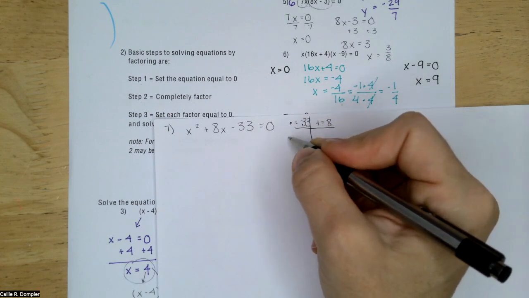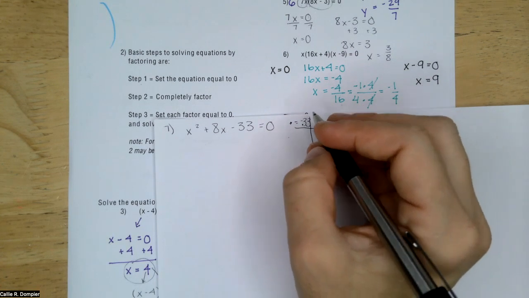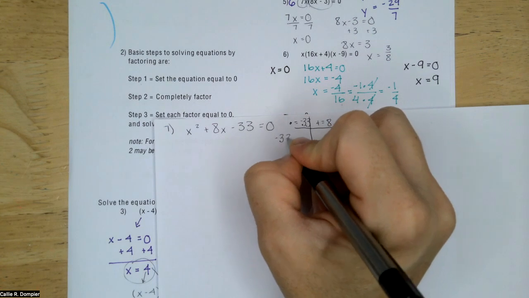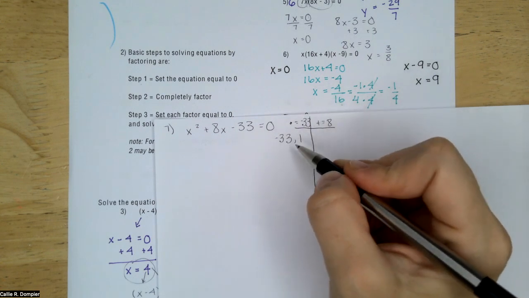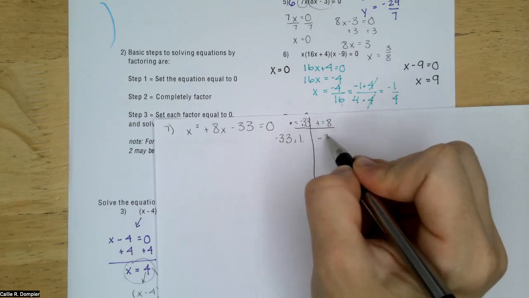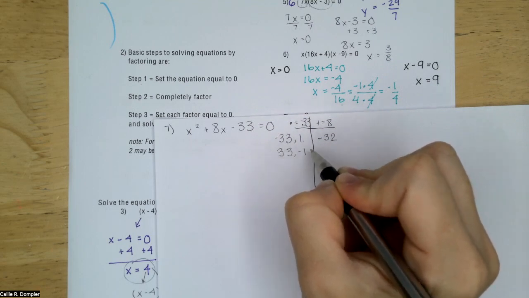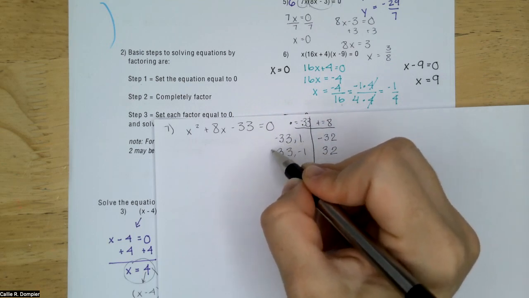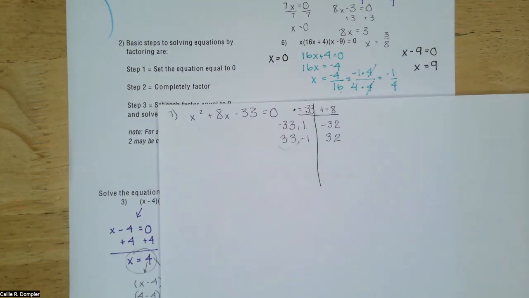So I need one of my factors to be negative and the other positive, right? What negative and positive multiply to equal -33? Well, the biggest one would be -33 times 1. But if I add them together, -33 and 1 is -32. Positive 33 and negative 1 will give me a positive 32. So I want to be looking for factor pairs where the bigger factor of the two is positive. Okay, so you can skip over the other ones if you want.